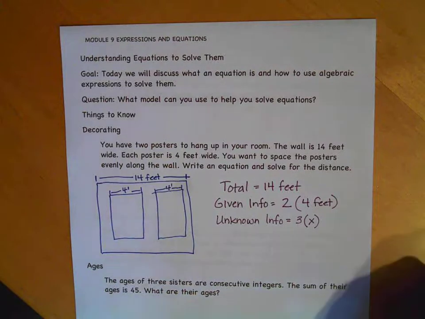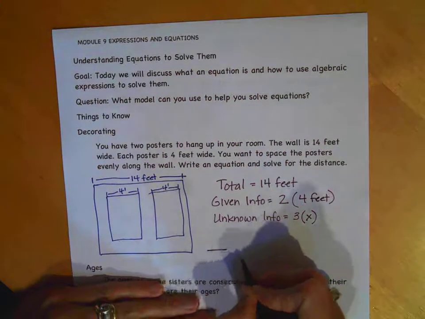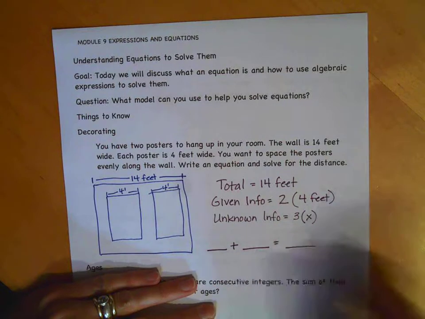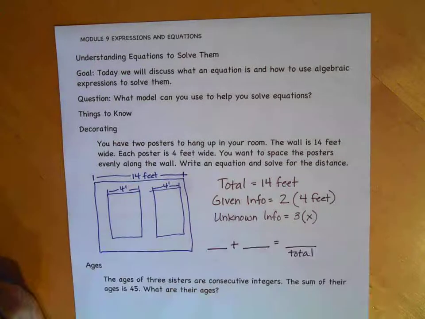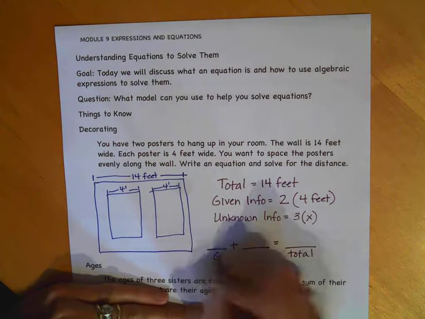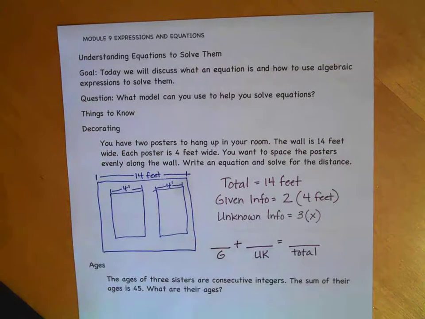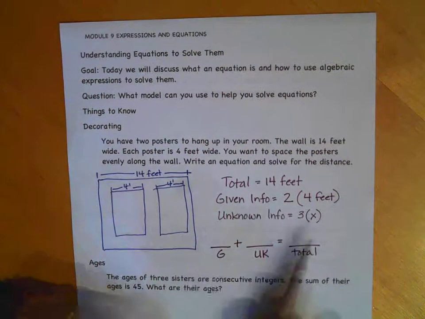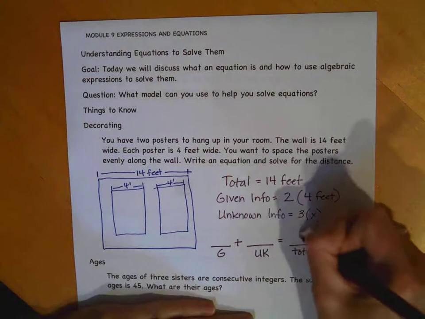And so the way I like to say, because it says write an equation and solve for the distance, then our equation would be something plus something equals something, because it's an equation. Well, I'm thinking that the total goes there, your given could go here, and your unknown could go there, because that's an equation, right? So you're taking the given info plus the unknown info, and that will equal the total wall. Well, so far so good.